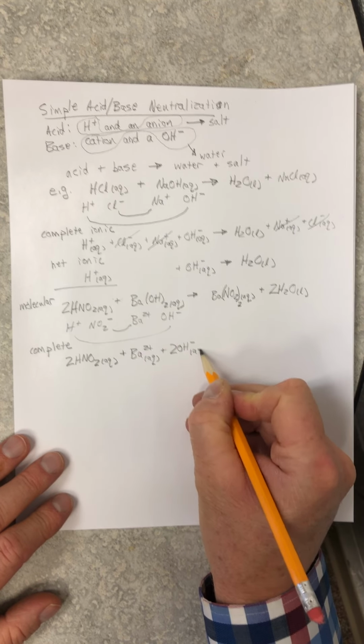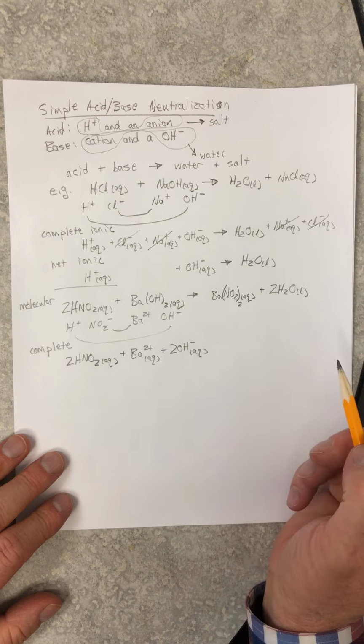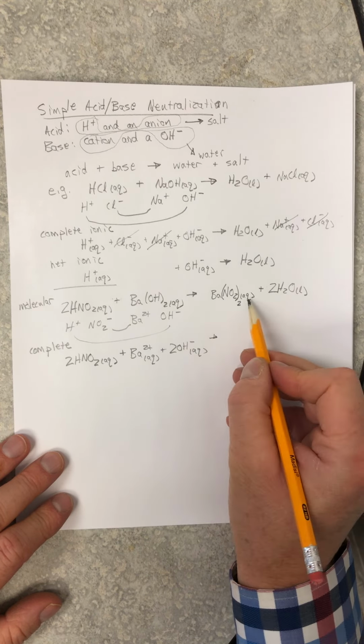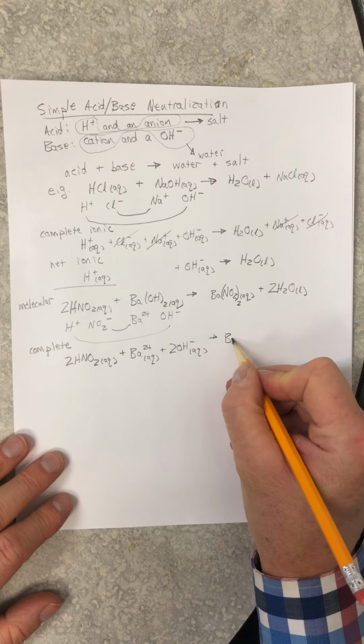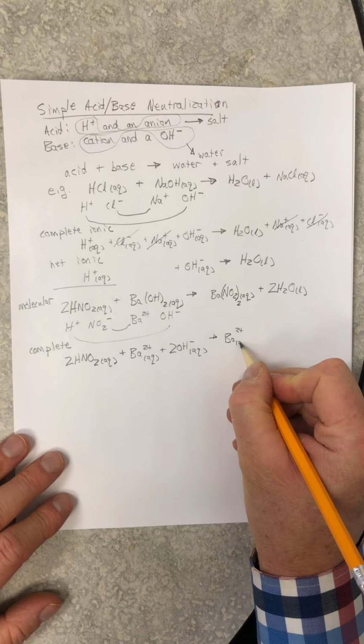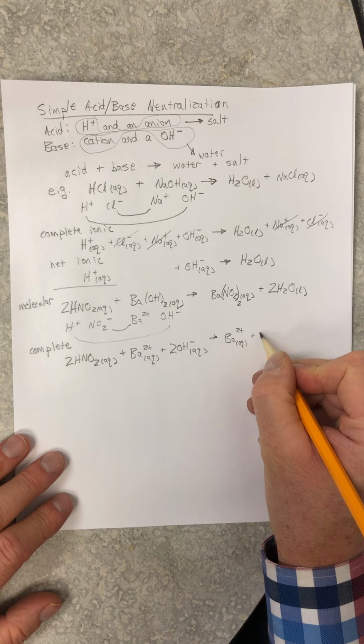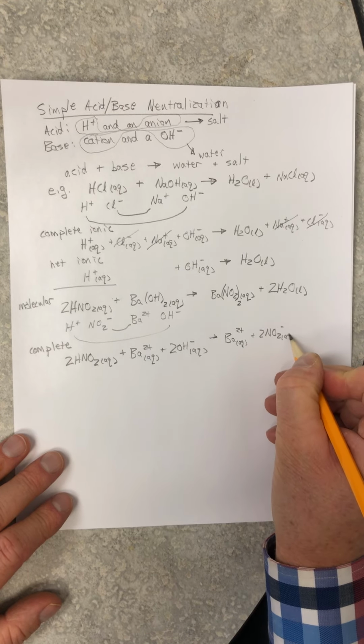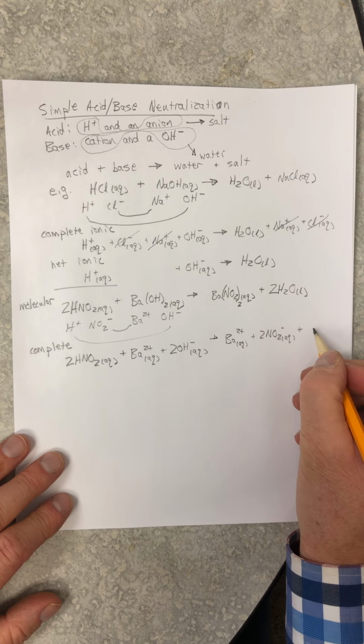So that one I'll break apart. Notice again, like before, the subscript comes up to be a coefficient. Here I have a soluble salt. This one isn't on your solubility table, so you'll just have to trust me that this is soluble. I wouldn't ask you to predict that on a quiz or a test. And then the waters.